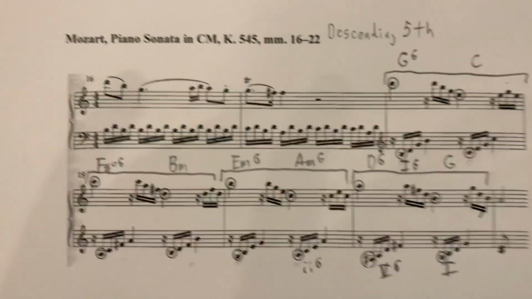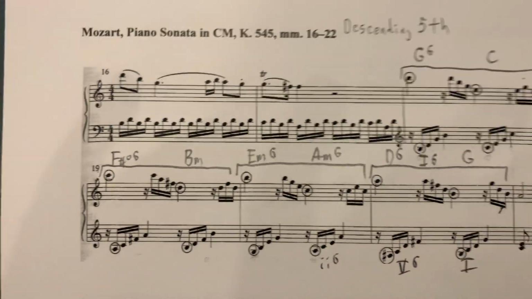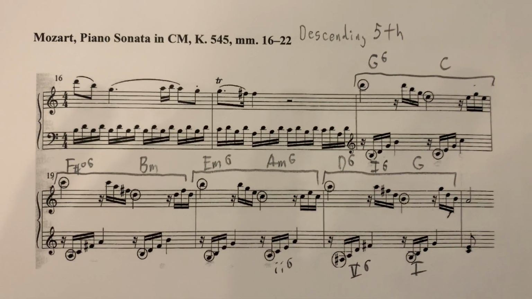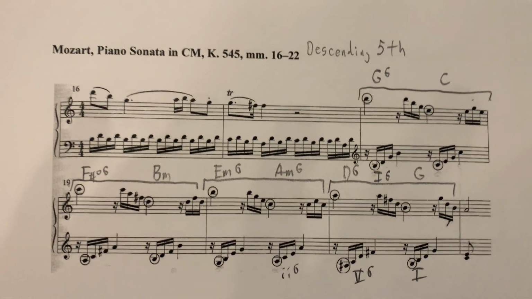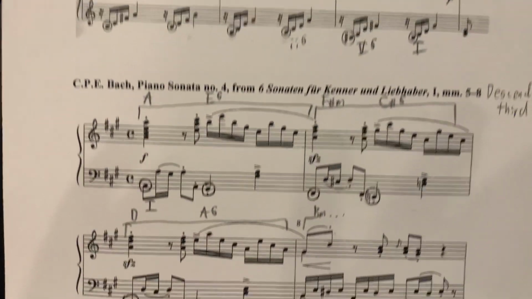So I have a 5. At the very ending, I get a functional 2, 6, 5, 6 to 1. This is in the transition of this piece. All right, so descending fifth, just a little bit different with the use of inversions.